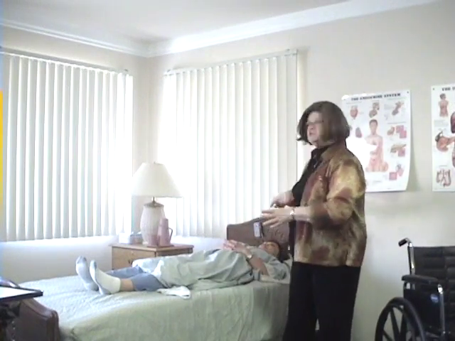Supervision with bed mobility would just be if I'm watching her. Maybe she has one of those mobility monitors on that just beeped.